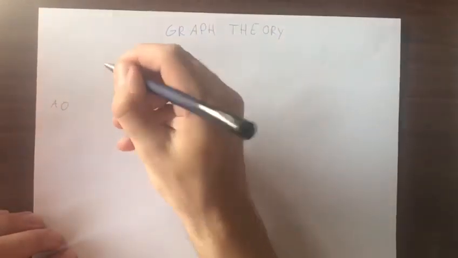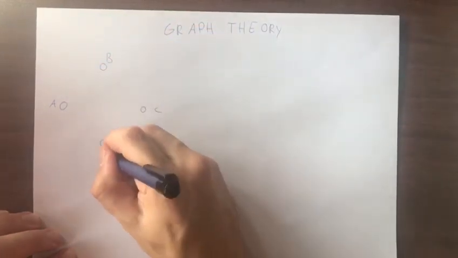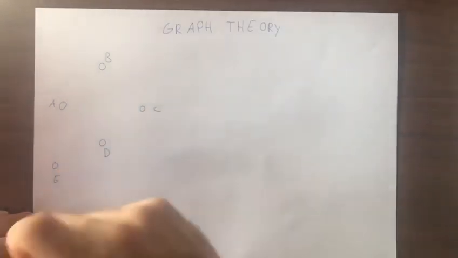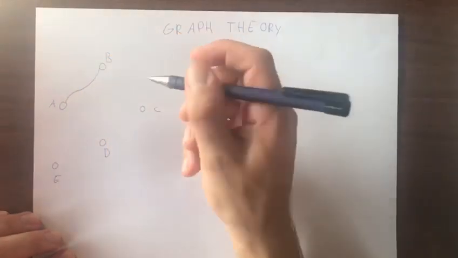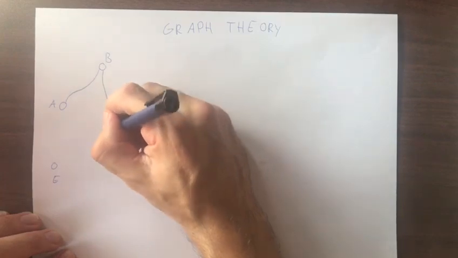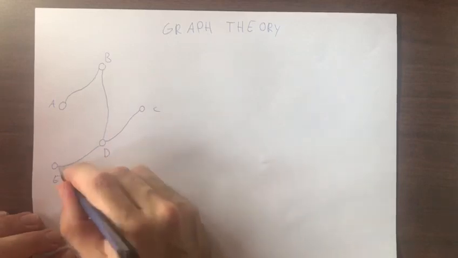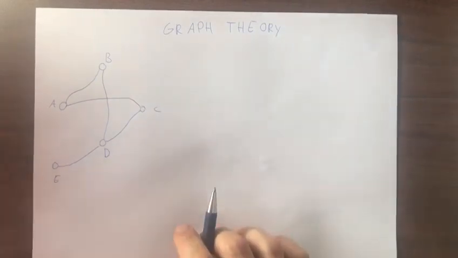Graph theory is the study of networks, and networks can basically represent anything. Suppose we have some villages, and we call this village A, this village we call B, this one C, this one D, and the last one we call E. And these villages are connected with each other. So suppose there's a path between village A and B, between B and D, between D and C, and D and E, and one between A and C, like this.